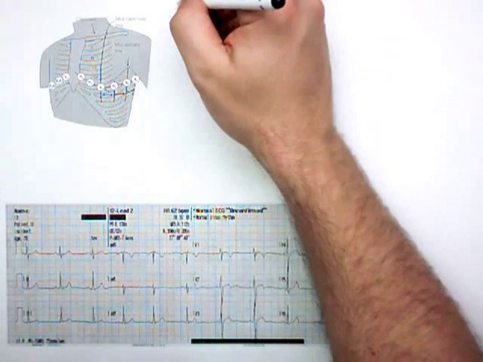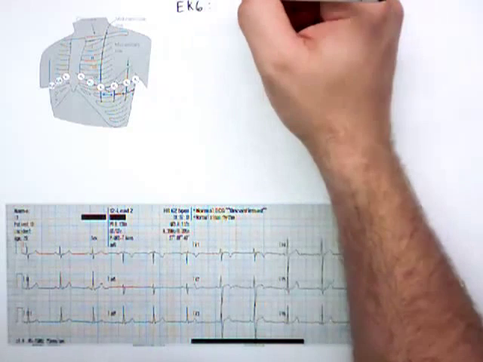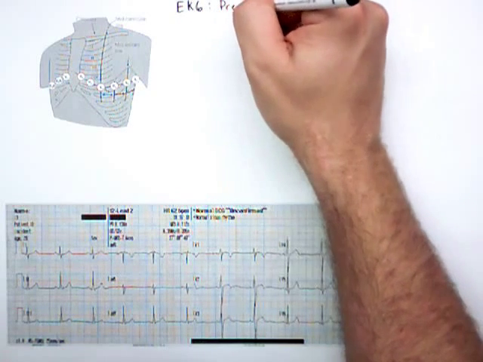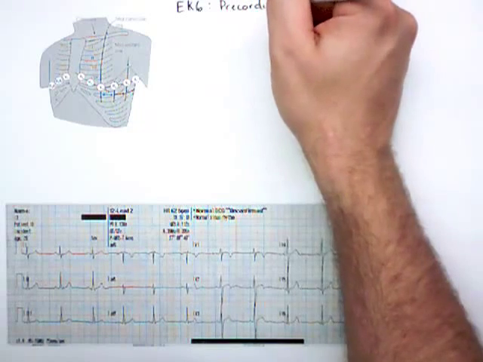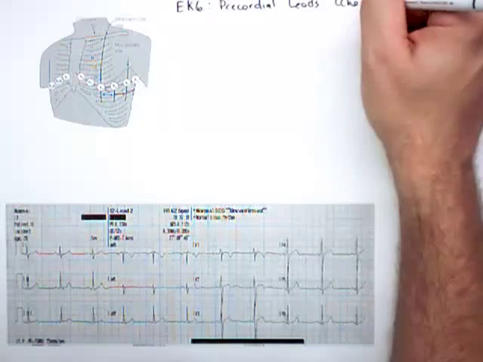Okay, so we're almost done. This next video in EKG, what we're going to talk about now is precordial leads, or these are also called chest leads.